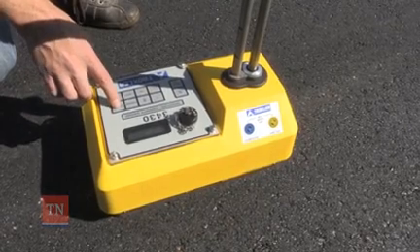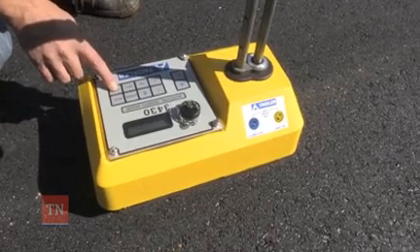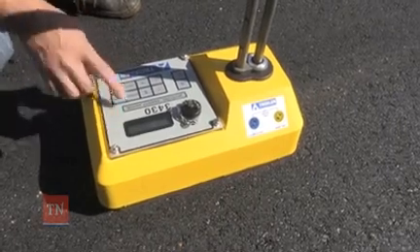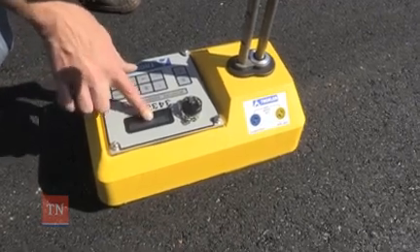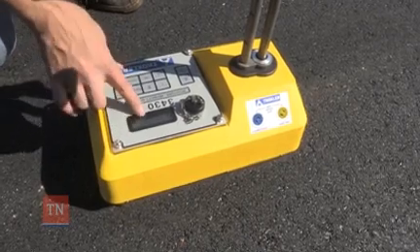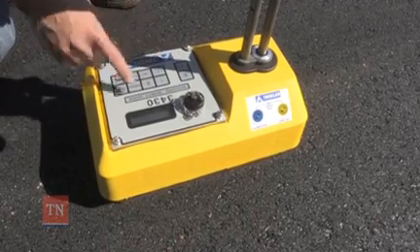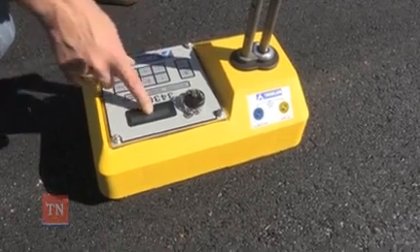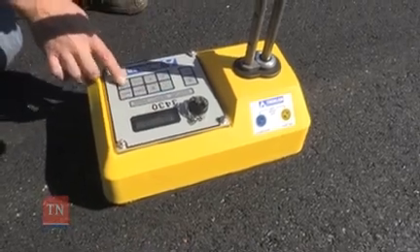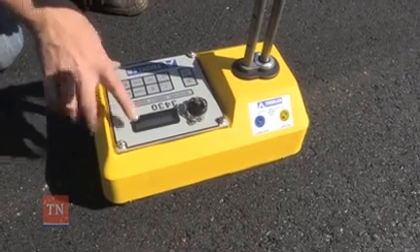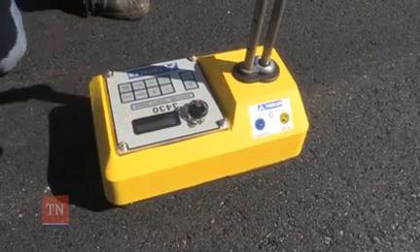We'll go to the special menu, down to offset, enter, select density offset, and it'll ask you density offset off or on. You want to select yes to enable, no to disable, and it'll ask you for that value. You'll just plug that in using your arrow keys and enter. So now that our density offset is input into the gauge, we're ready to start taking our readings.